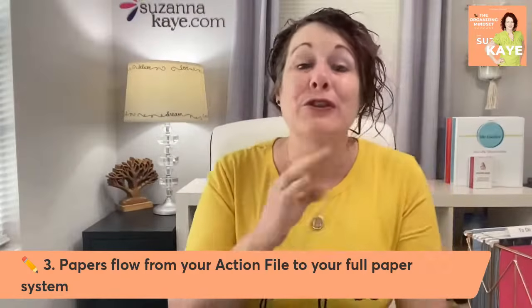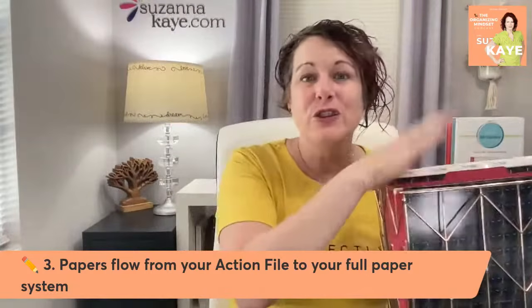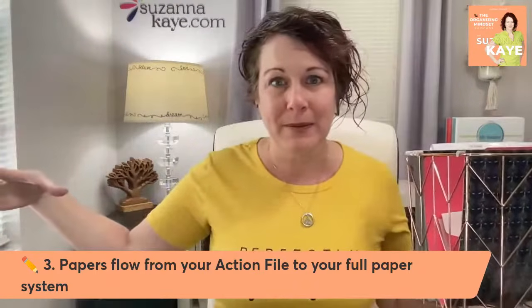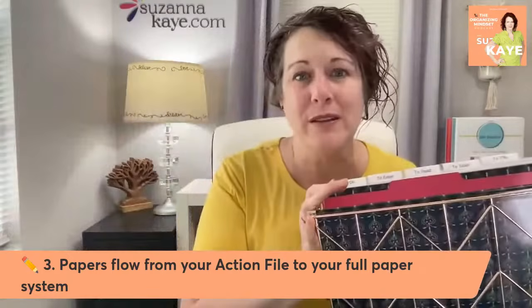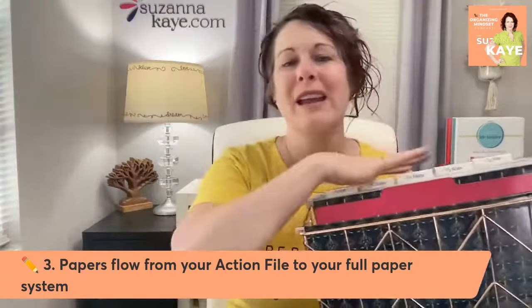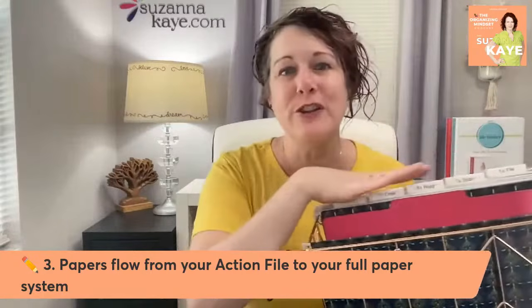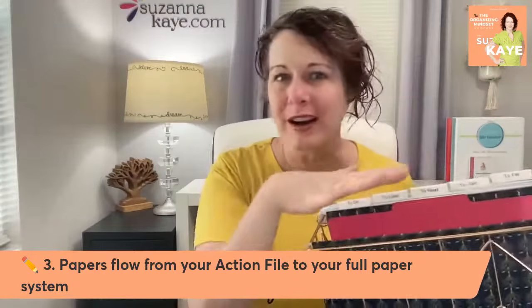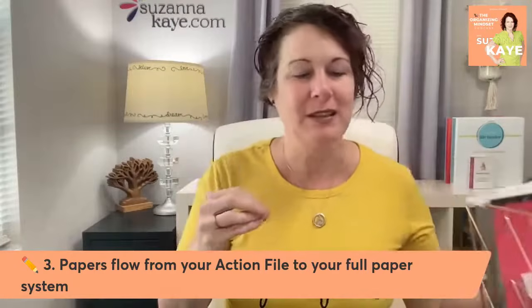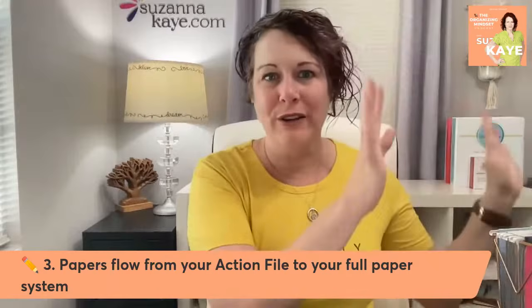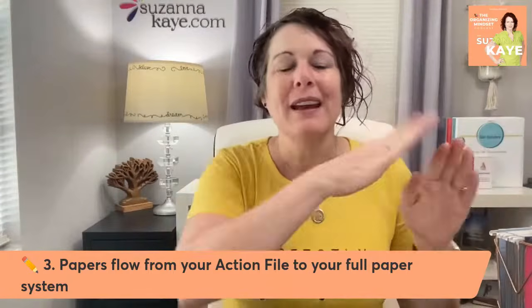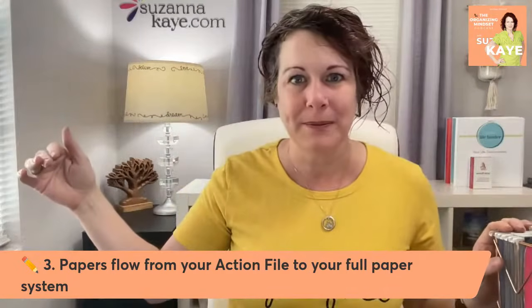Number three, papers flow from your action file to your full paper system, right? So this is stop number one for your papers. This is where anything that has to be done with them gets done. And after all of your actions are done and it no longer has any actions needed, that's when you decide, is it keep or go? If it's go, recycle, shred, however you let go of it. If it's keep, then it works into your paper system.